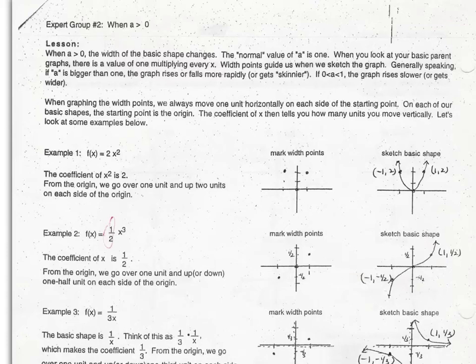All right, on this second page of the transformations, we're going to work on how a graph gets skinnier or wider, how the width changes. And remember, we said A is just the leading coefficient. And the normal value, if A is 1, then that's its basic shape. You know, if it's 1x squared, it's a parabola with the origin, and that's the normal curve.